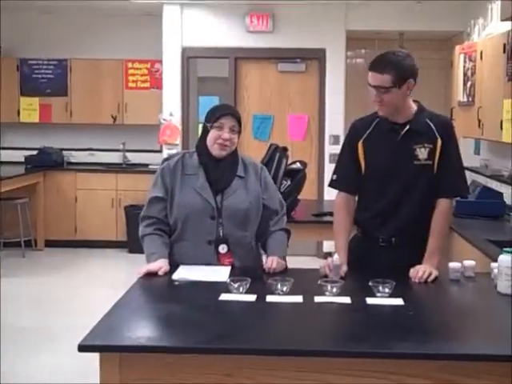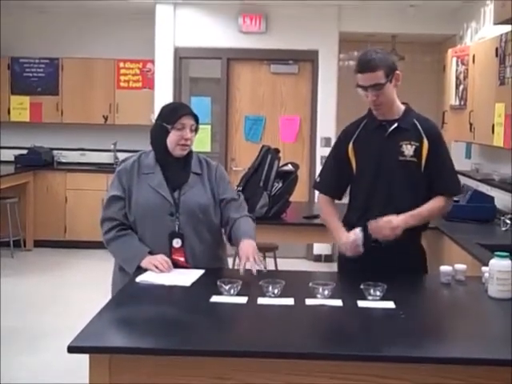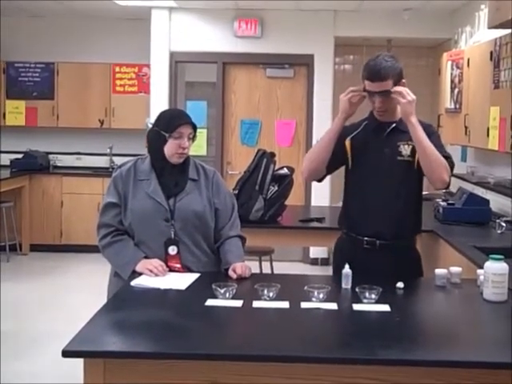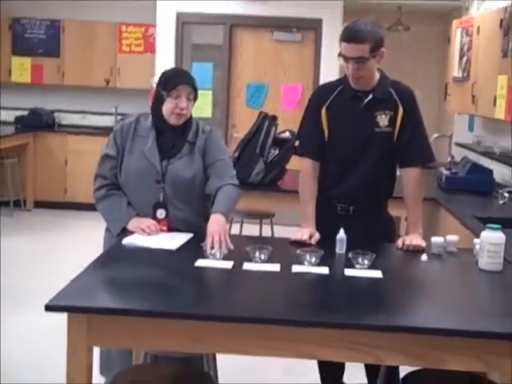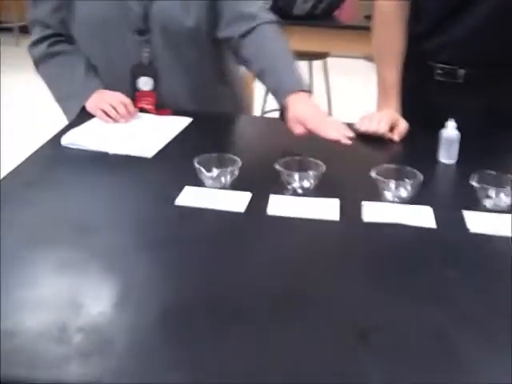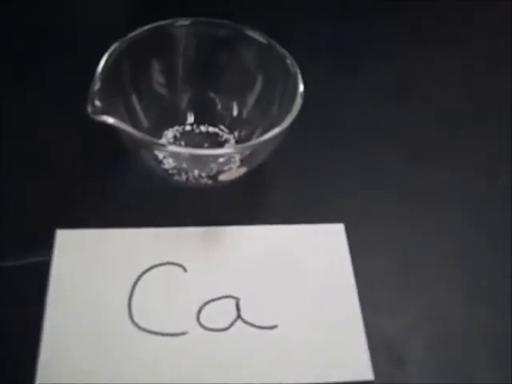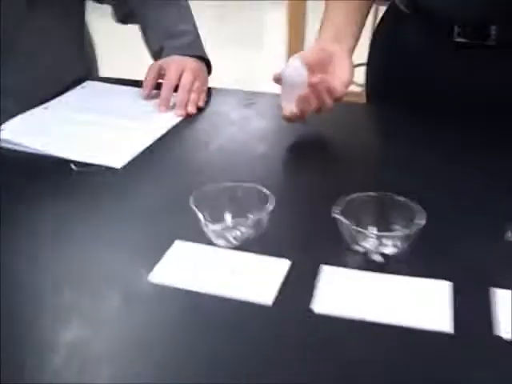So we're back at part two with Superstar Nick. Now we're going to test the metals with acid. We have 6 molar hydrochloric acid to use. We've already set up the metals in lovely little containers. We have magnesium, zinc, tin, and calcium. All white or silver metals. Now we're going to see what the reactivity is with acid. So just don't drink it. Go ahead, add some in. Start with the magnesium.